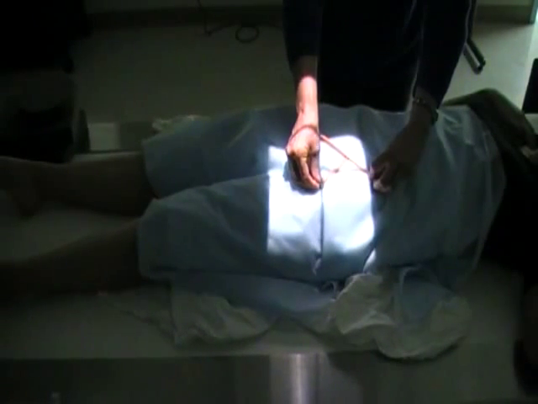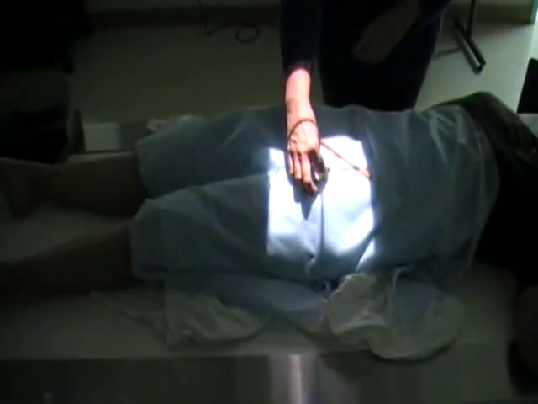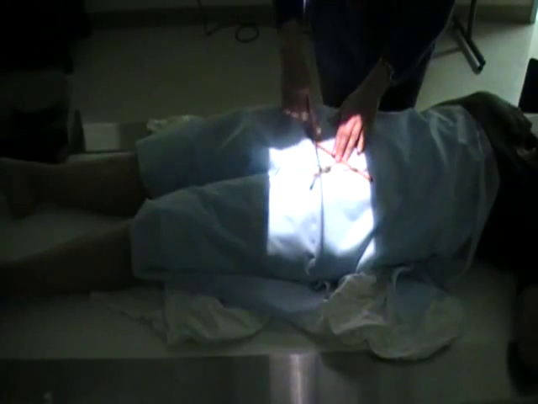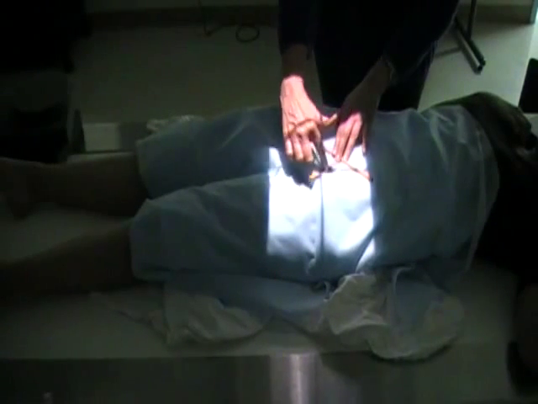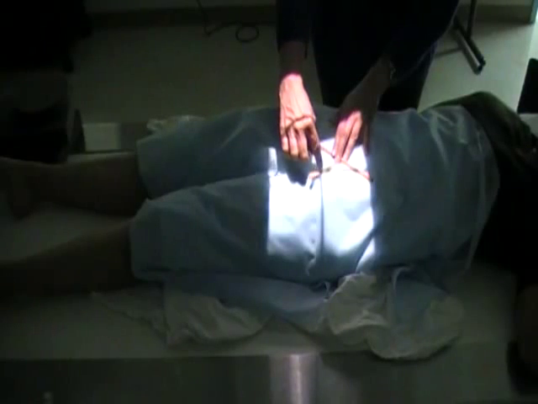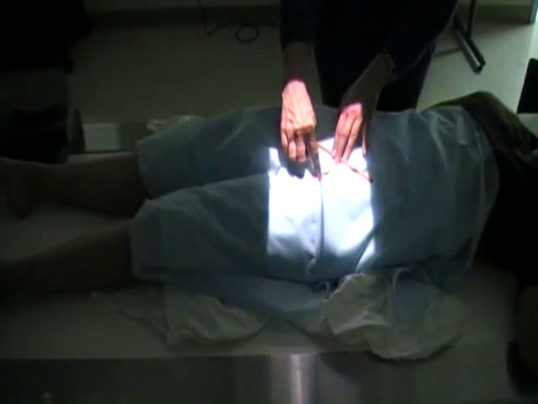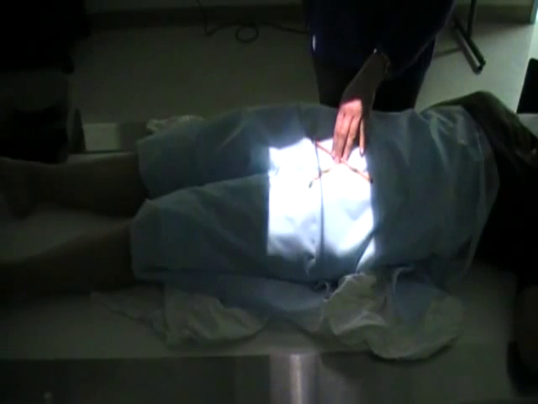Actually, you'll be doing this visually without having all of this set up. But you want to have a perpendicular line coming from this main connecting line from the ASIS to the pubic symphysis. 90 degrees from this line, you're going to have to go down 2.5 inches if you want to be centered over the neck of the femur. 1.5 inch indicates you're over the head of the femur.